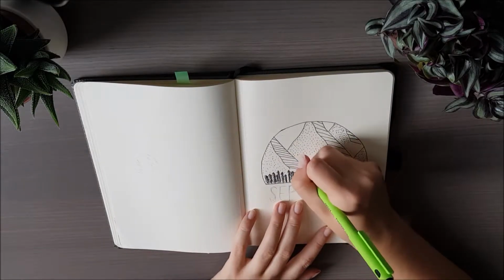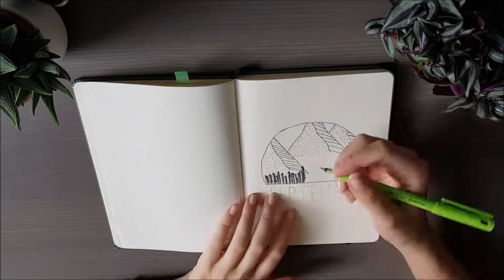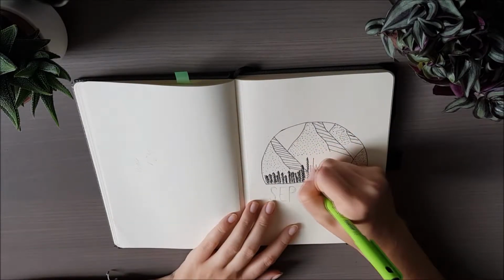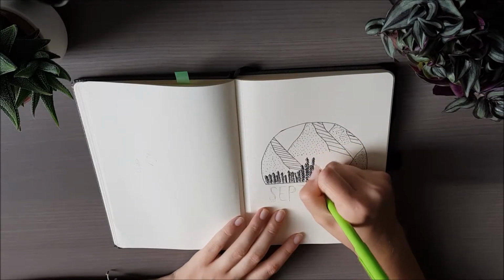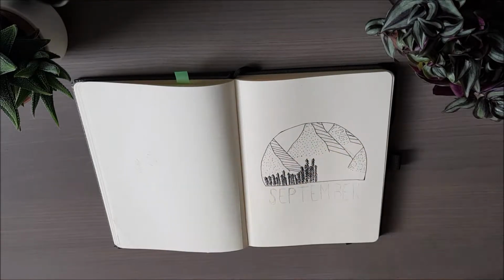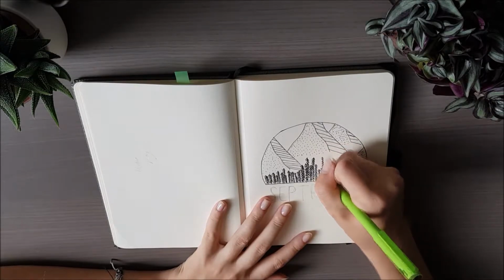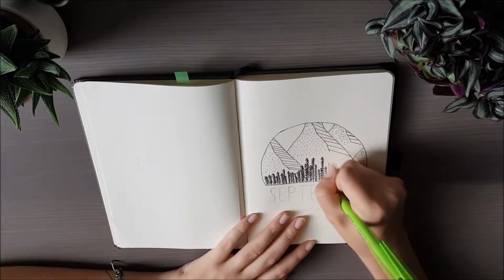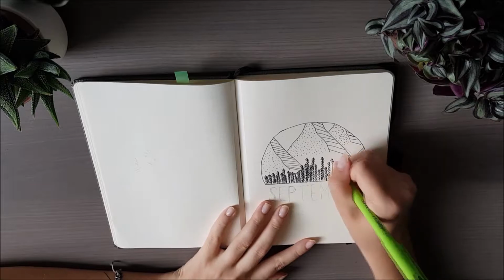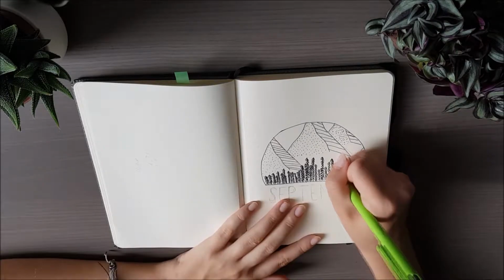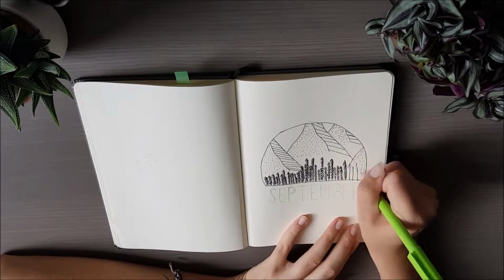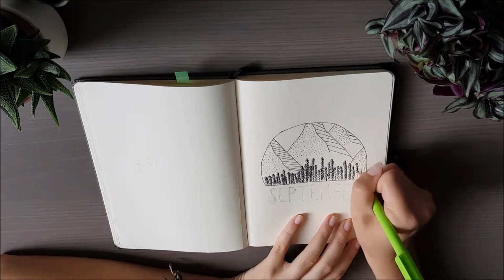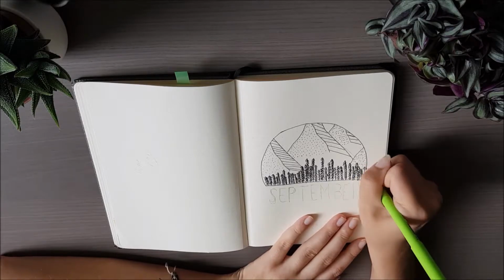Originally I didn't want to include the trees in the foreground because I did a bullet journal theme in the past which was quite similar, but without the trees there was just not enough contrast. The mountains looked a little bit lost and I didn't like the look at all. With the trees it was a little bit more time consuming, but it made a huge difference and I'm so much happier with them now.